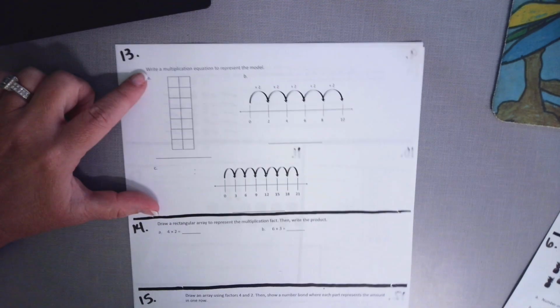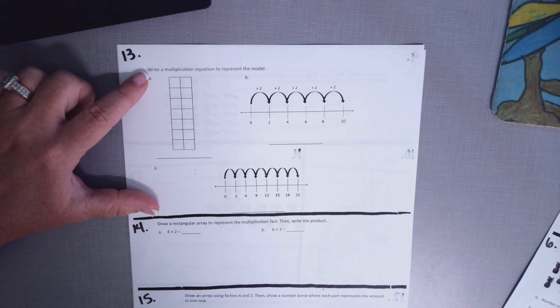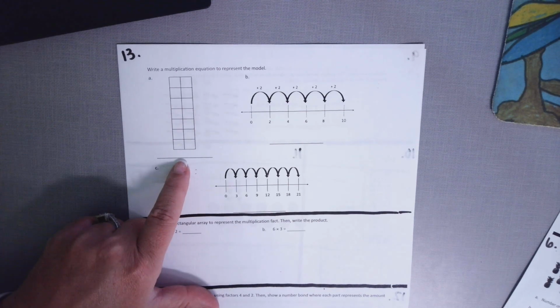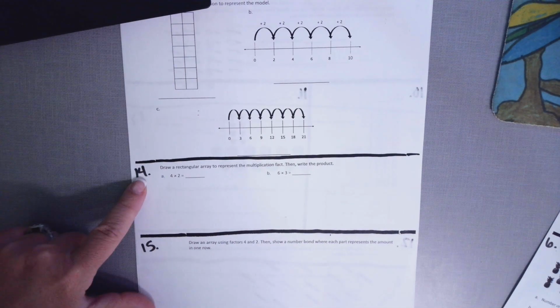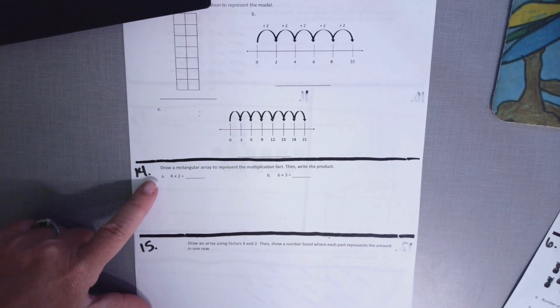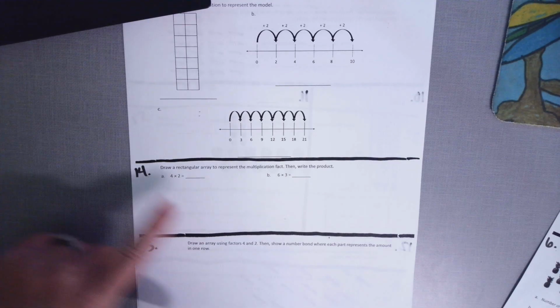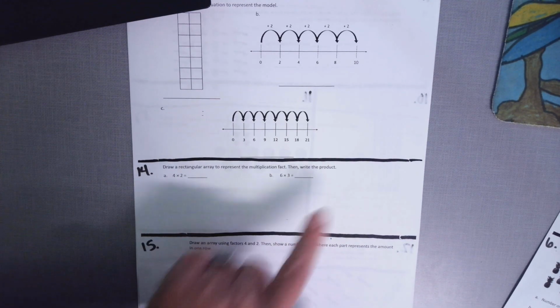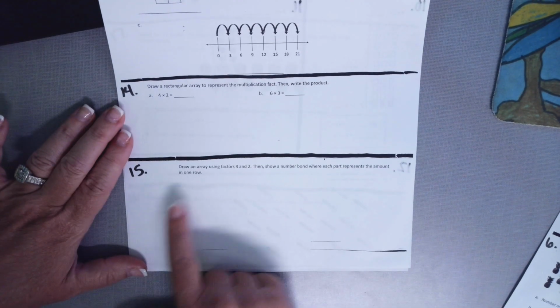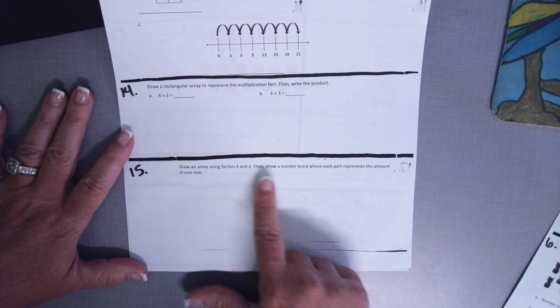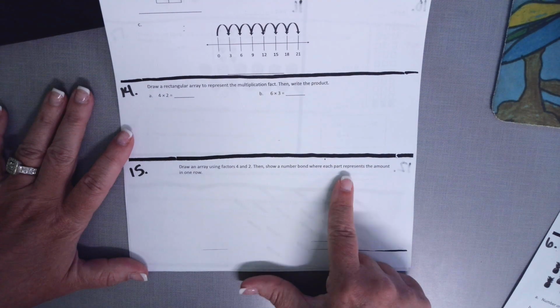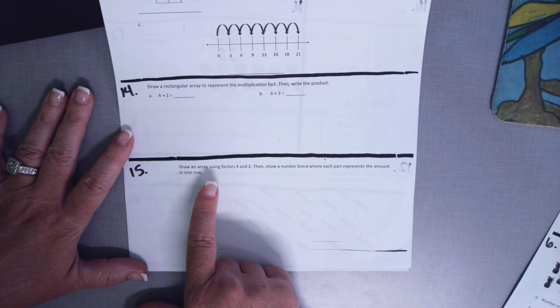Number 13. Write a multiplication equation to represent the model. So you're writing 1, 2, 3 equations. Number 14. Draw a rectangular array to represent the multiplication fact. Then write the product. So you're drawing an array, product, product. Number 15. Draw an array using factors 4 and 2. Then show a number bond where each part represents the amount in one row.